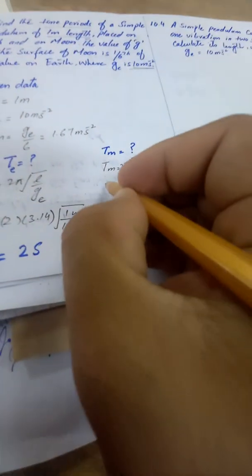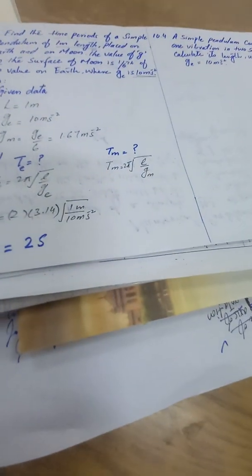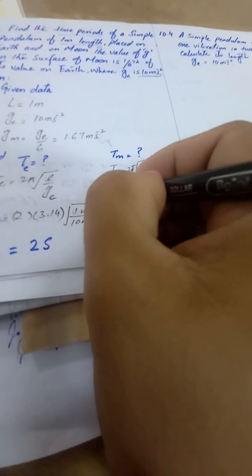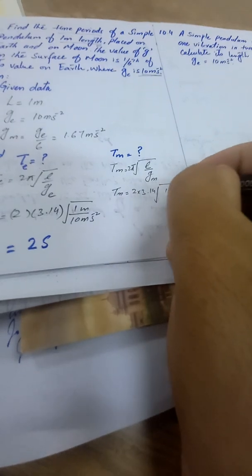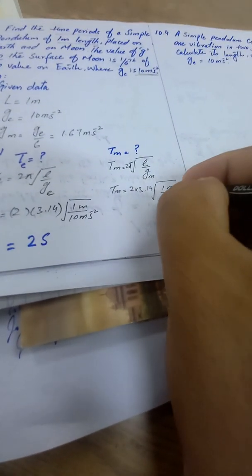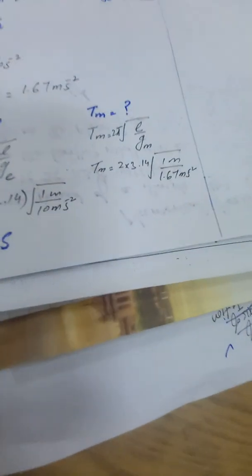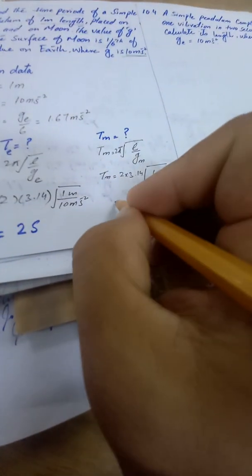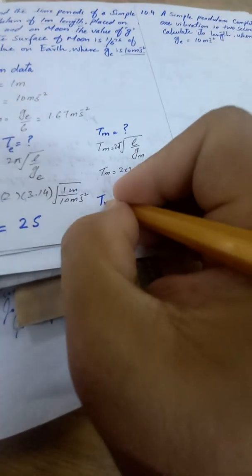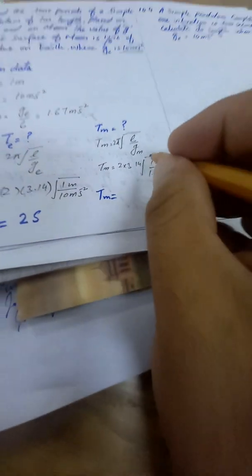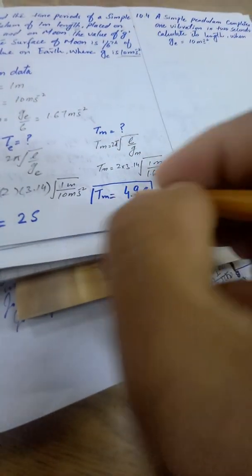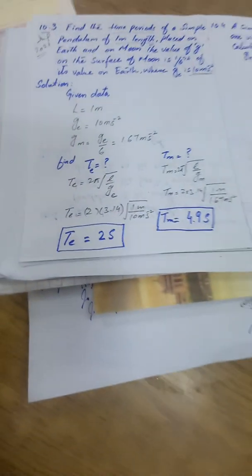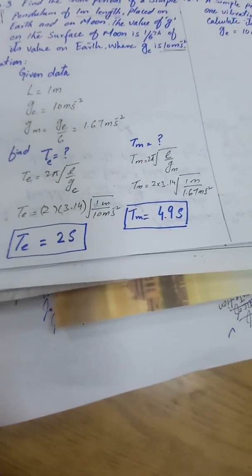After putting the values, we get T_M equal to 2 into 3.14, L is 1 meter and g_M is 1.67 meter per second square. After calculating, we get T_M equal to 4.9 seconds. So we get both answers, the time period on the surface of the moon and on the surface of the earth.